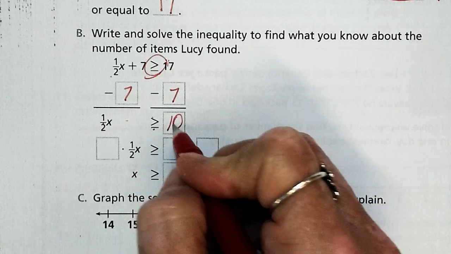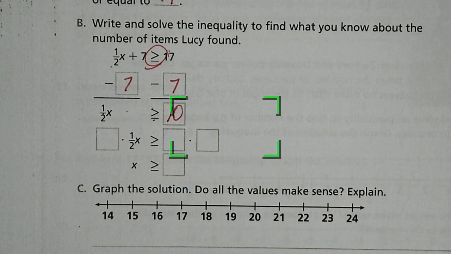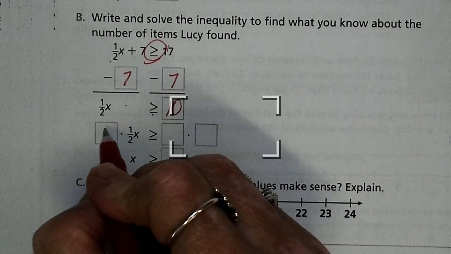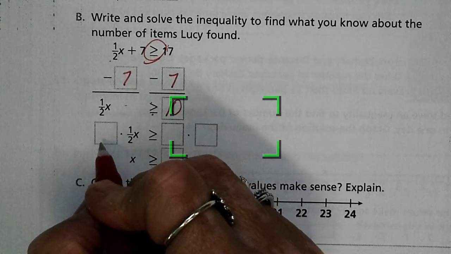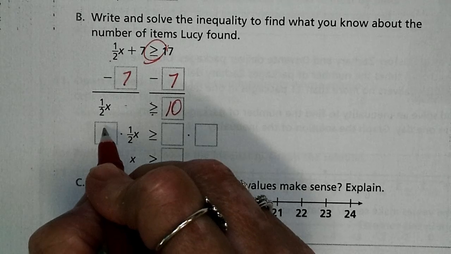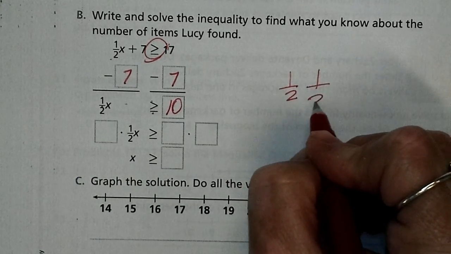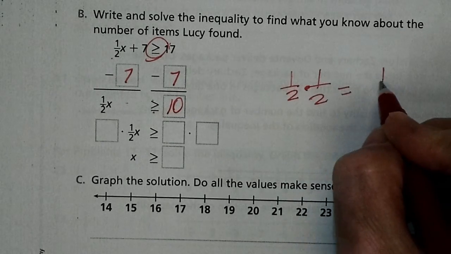So that leaves me with 1/2 x is greater than or equal to what? 10. Yep. All right, how do I get rid of 1/2? Multiply by 1/2? If I multiply it by 1/2, do I get rid of it?